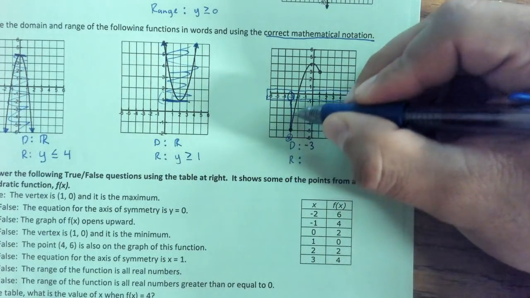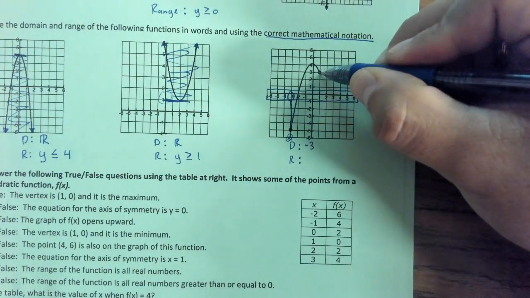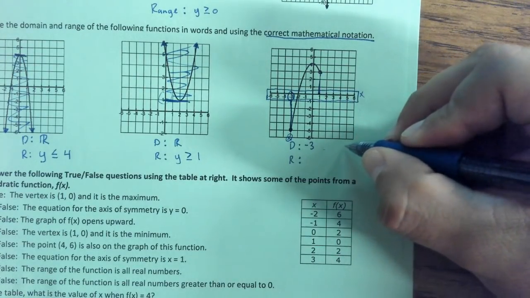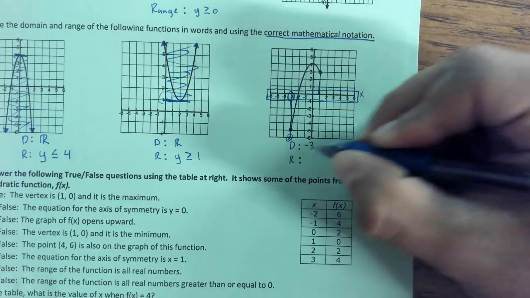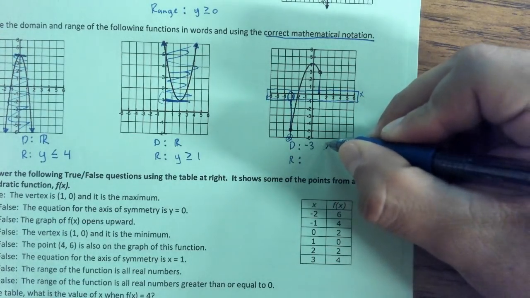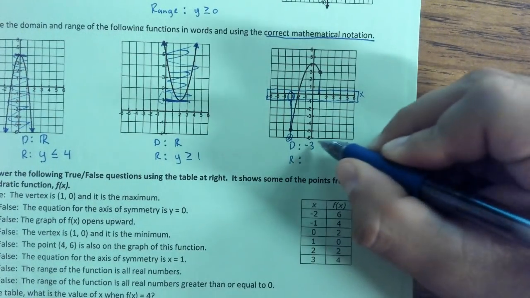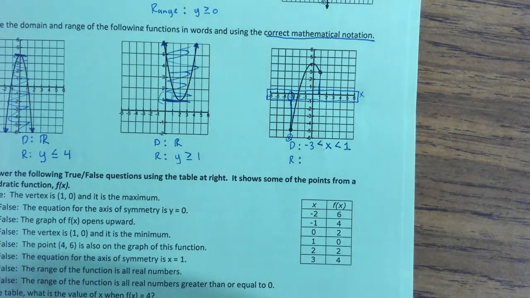I would follow this all the way to the left, see where it ends. It ends at 1. So I'm going to leave a little bit of space, and I'm going to write the 1. We're talking about domain, which is my x values. I'm going to write x in the middle. Your inequalities always point to the left. And then we look at which ones we can equal.